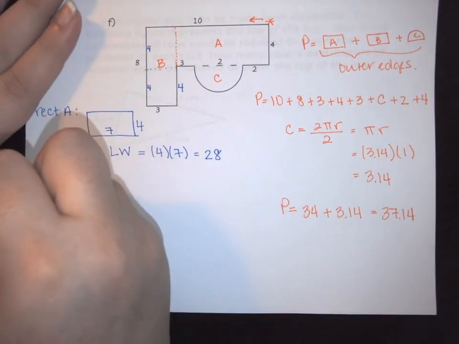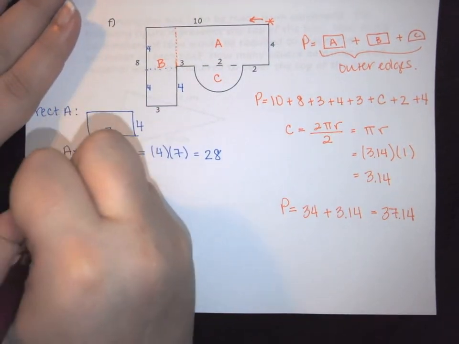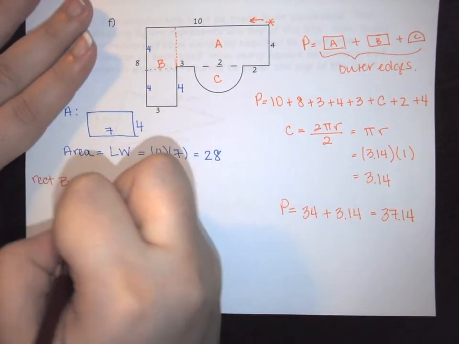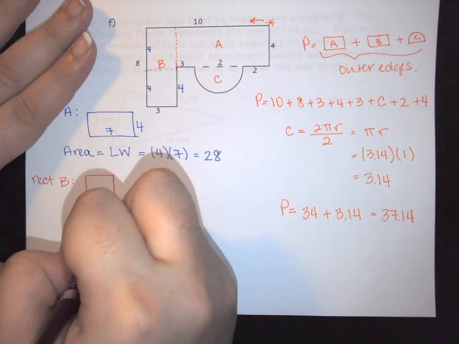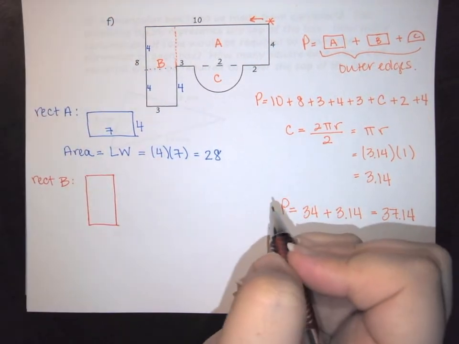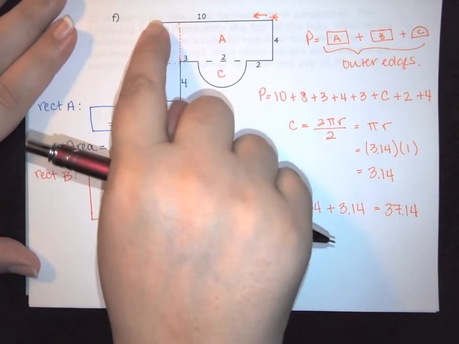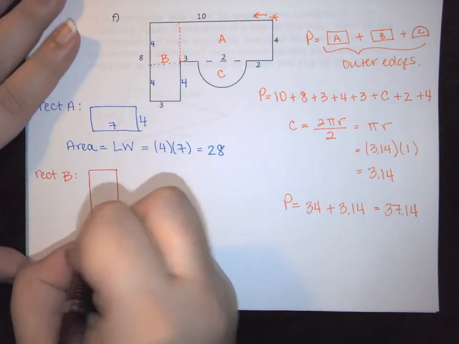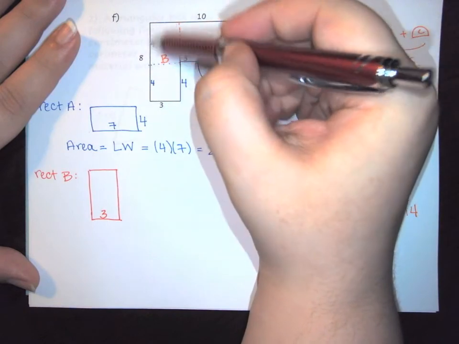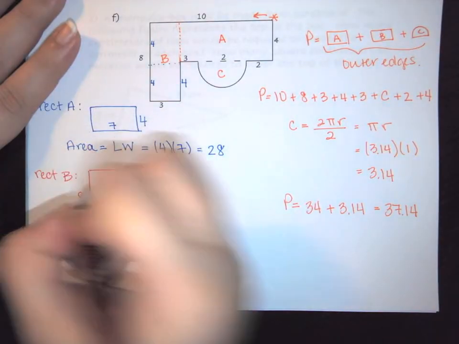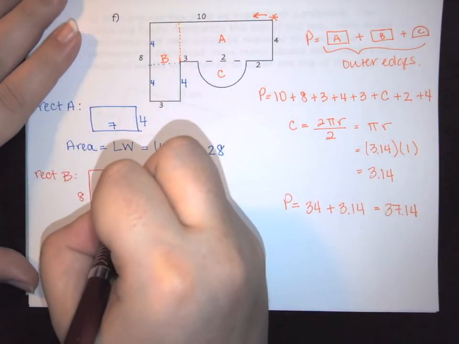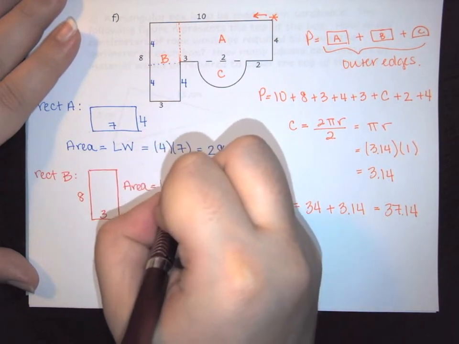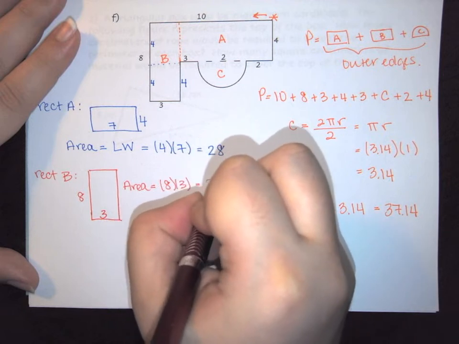Now the next one we have is rectangle B. Rectangle B is this rectangle right here, the vertical one. So we're looking here at this piece. We know this bottom length to be 3, and we know this side right here to be 8. So again, when we're looking at your area, we are looking at 8 times 3, which is 24.